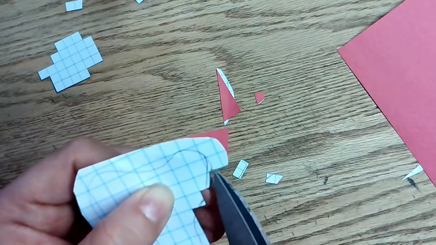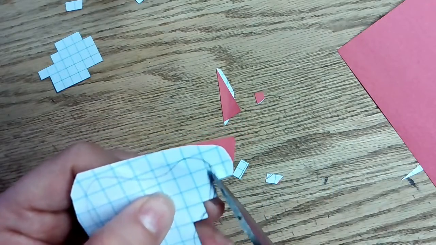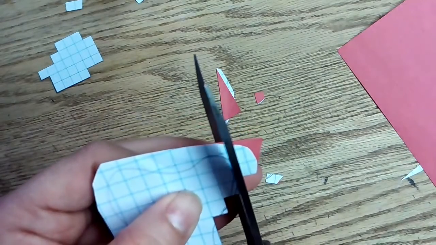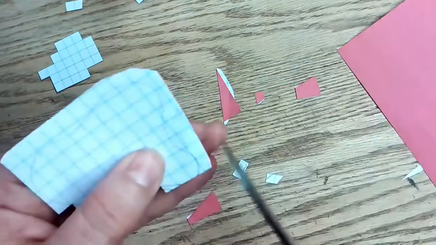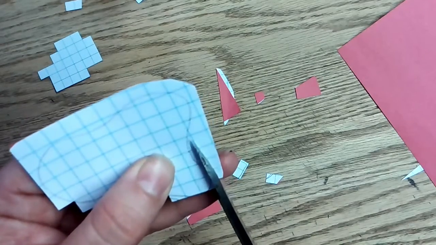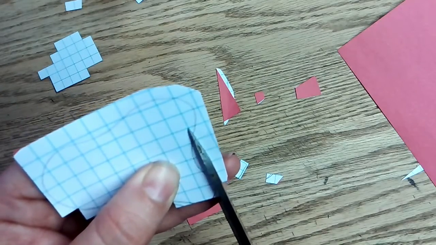So like these two squares, the pencil line is barely in the squares, so maybe I can just cut those squares off. So it's okay to cut into your shape.